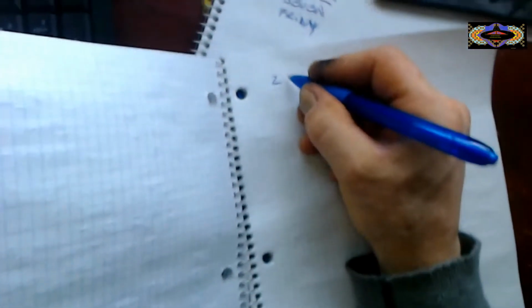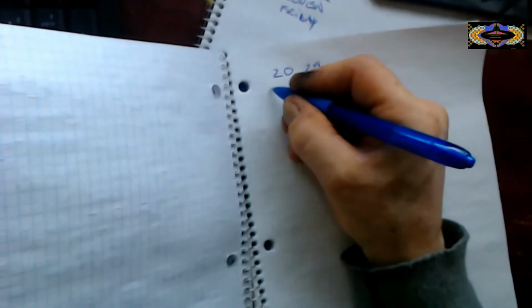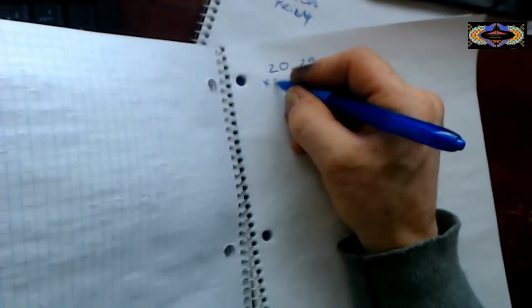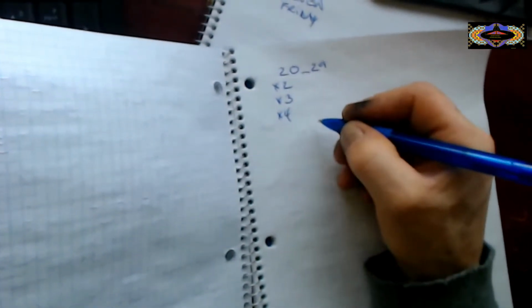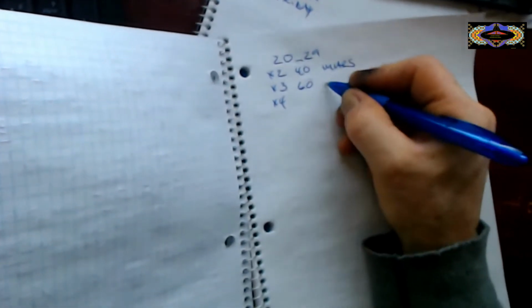Anything for me to do between 20 to 29, okay, I'm going to multiply it by 2. I'm going to multiply it by 3. I'm going to multiply it by 4. 3 is the standard house. This is the Mars house, and this is the Earth house.